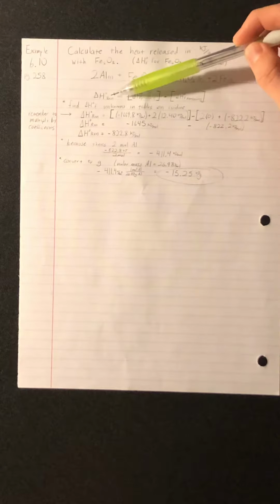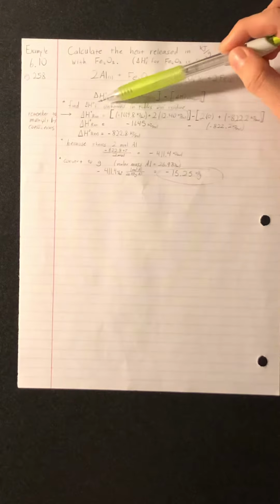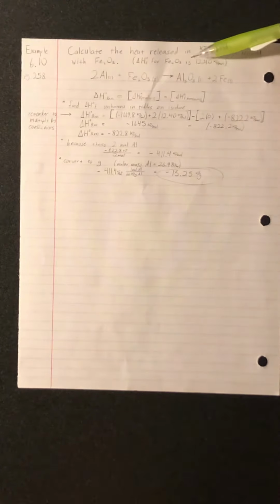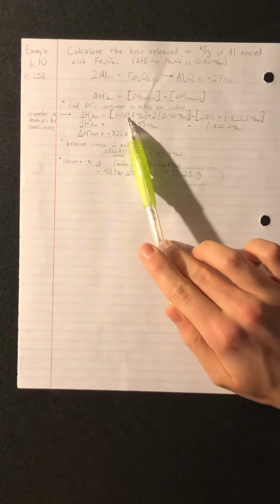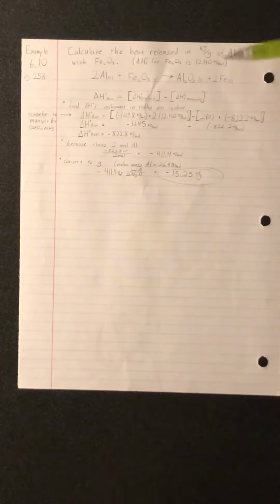liquid. So for this problem, you have to know the equation delta H of reaction equals delta H of products minus delta H of reactants. And this little asterisk here says to find the delta H unknowns in the tables on Isidore. So these other delta H values for anything other than thermite are found on the Isidore tables. So those for aluminum and aluminum oxide and iron are all on Isidore.